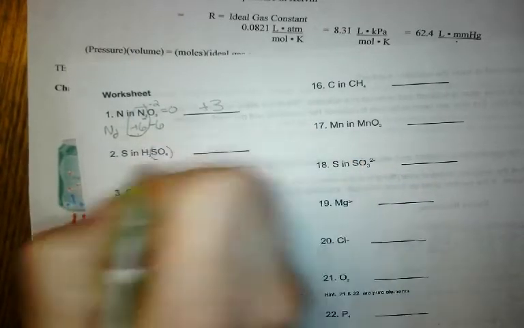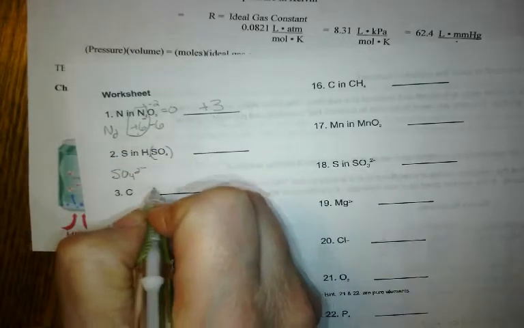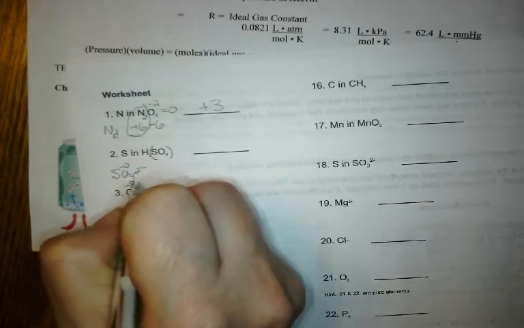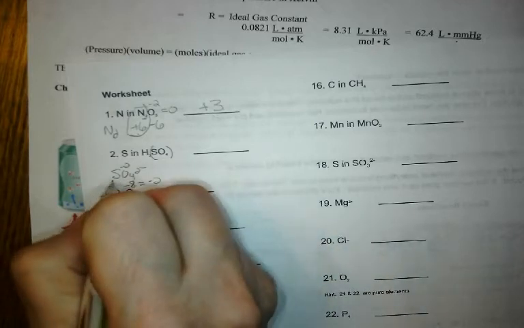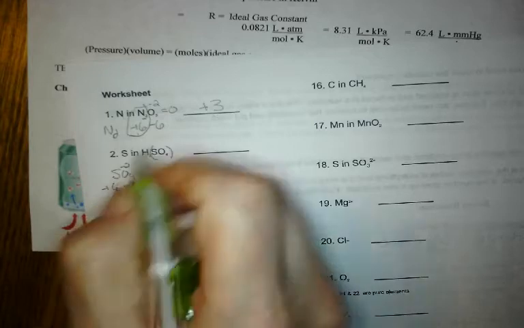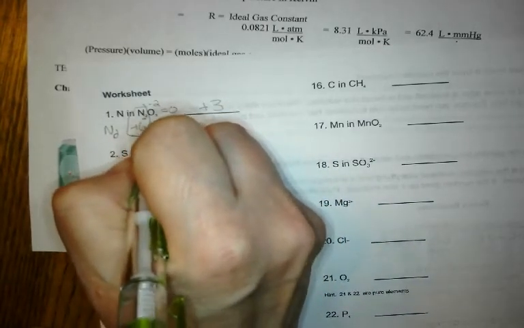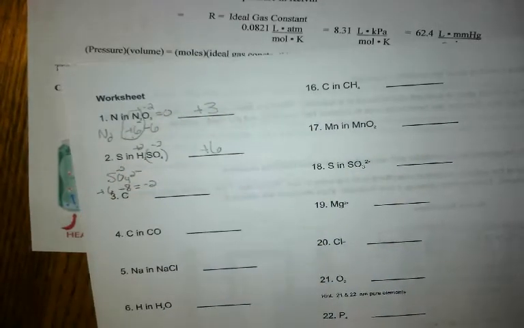This is a sulfate. It's an SO4 2-. Okay? So we have a -2 here, which means I have a -8, but the whole thing has to equal a -2. Which means my sulfur must be a +6, right? And if this whole thing is -2, this has to be +2. But in any case, my sulfur is a +6. There's only one of them. It carries that whole +6 charge.